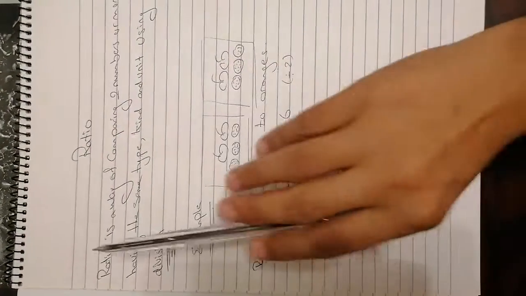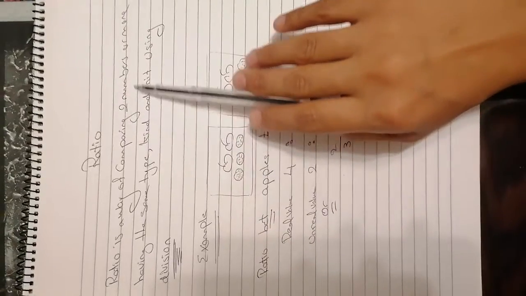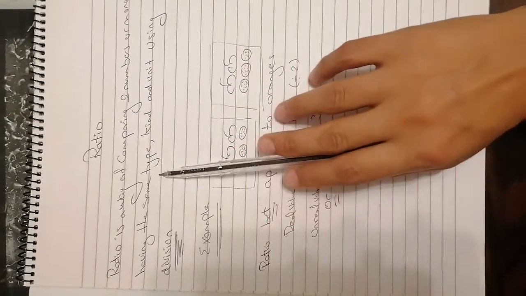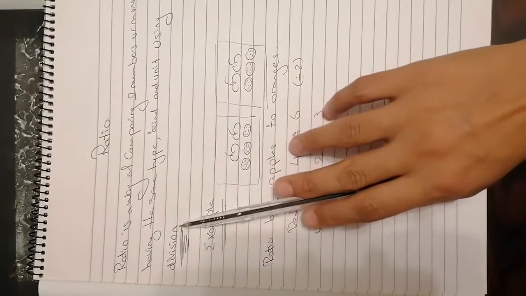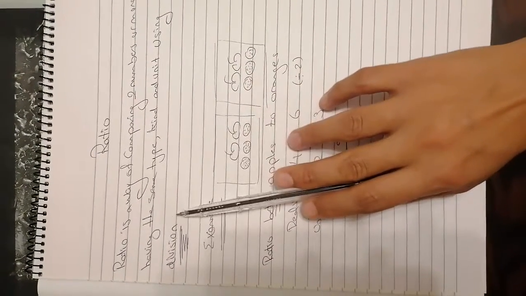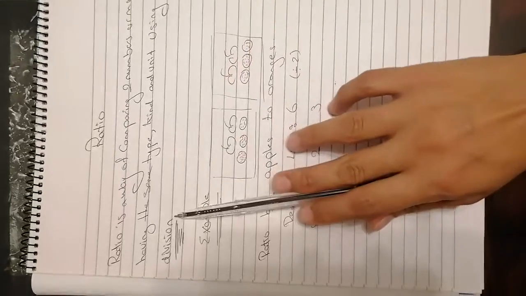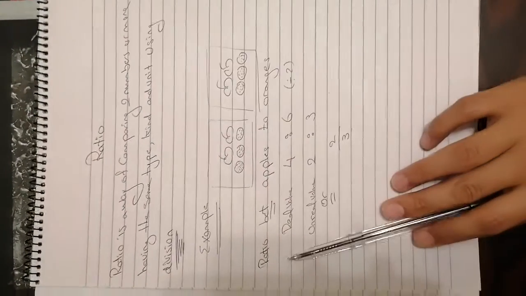What is the ratio? Ratio is a way of comparing two numbers or more having the same type, kind and unit using division. So the main operation I will always use in the ratio is the division operation. Okay, let's see an example.